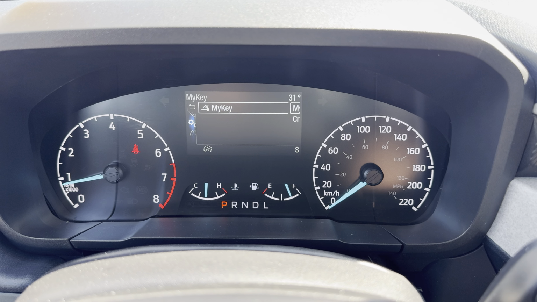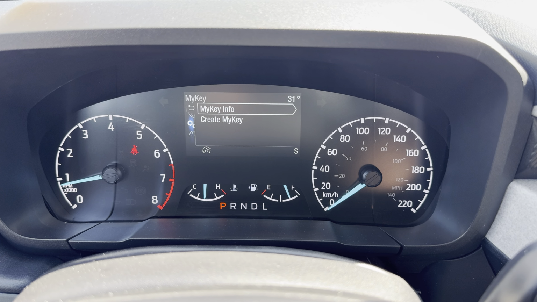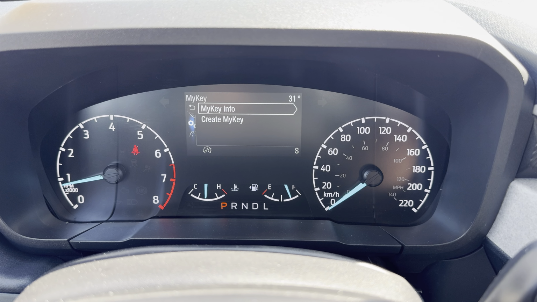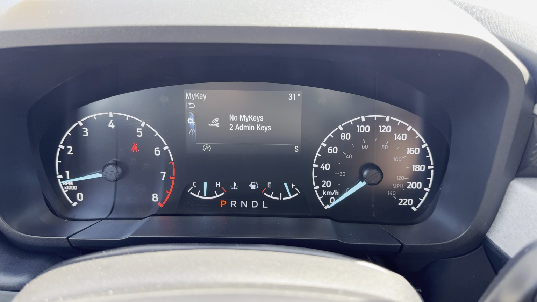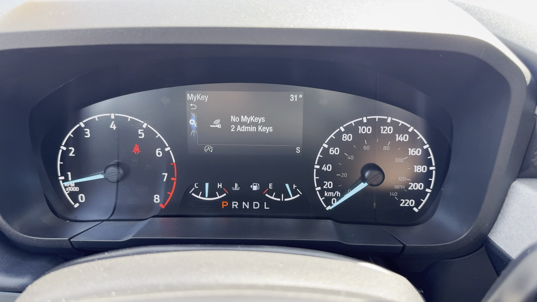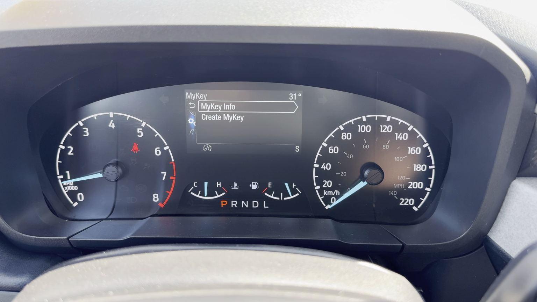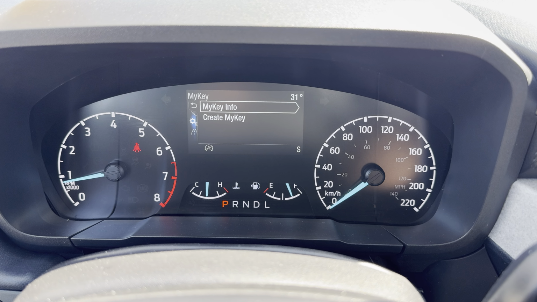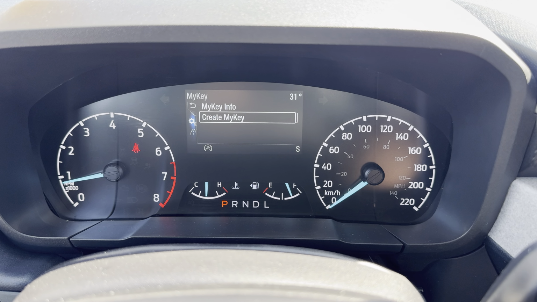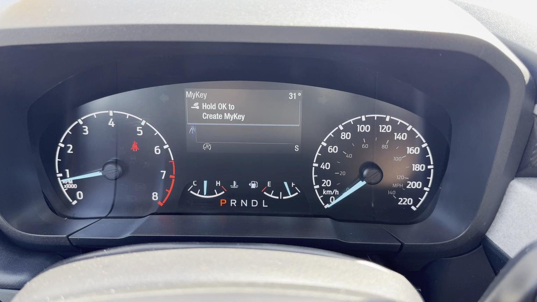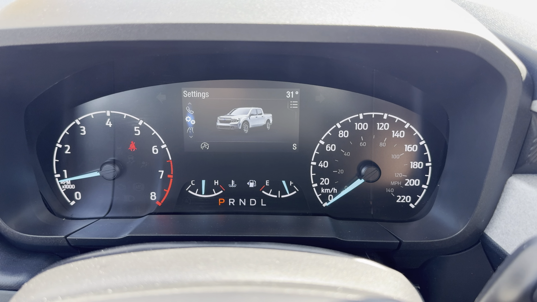And then there's MyKey. If we go into MyKey, we can actually set up MyKey info or create MyKey. MyKey is really cool. It's a governed key. If you set up a MyKey, essentially this is going to limit everything. Right now it's just telling us both keys are admin keys. But if you do make one of your keys into a limited key, whenever somebody's driving this, you can limit speeds, you can limit all kinds of information. It's pretty cool that Ford lets you do that. And you just go in to create MyKey, you press OK, and you start doing the prompts that it gives you. So, yeah, that's pretty cool.